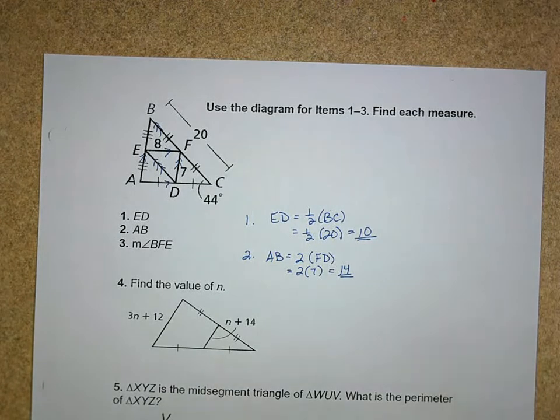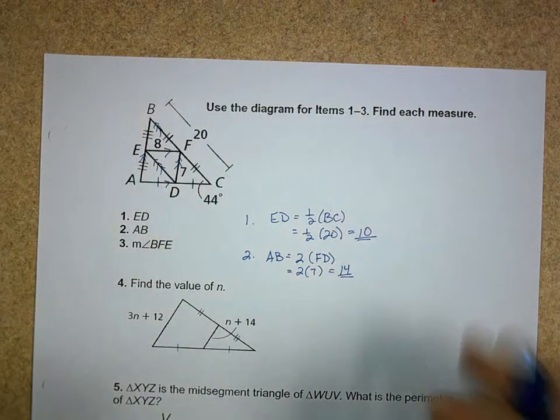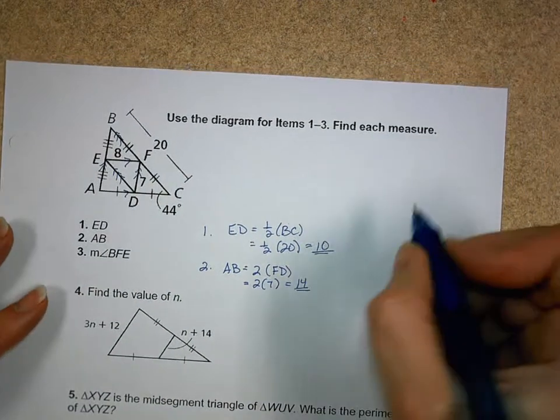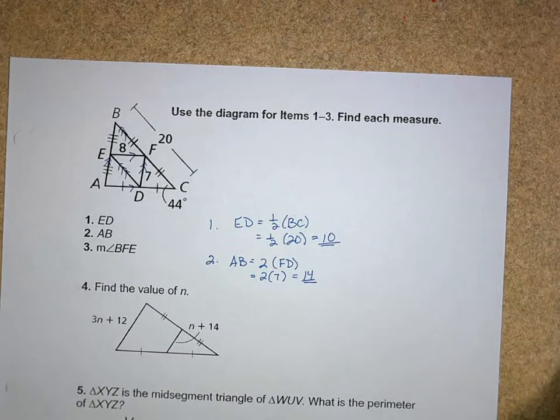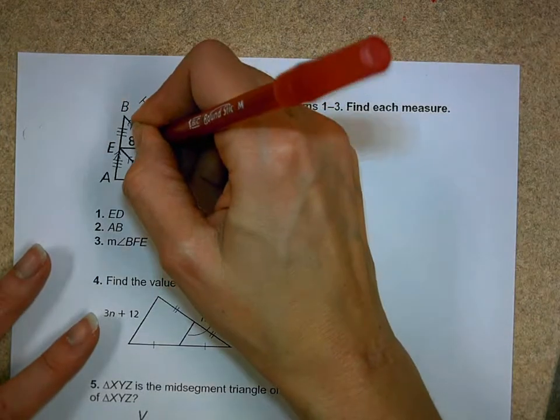So be able to go. The mid-segment's half the side, the side is twice the mid-segment. So we keep it going. Now, the last thing that we have to do for number 3 is the measure of angle BFE. All right, so I'm looking for this angle right here.